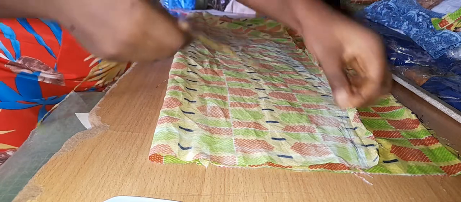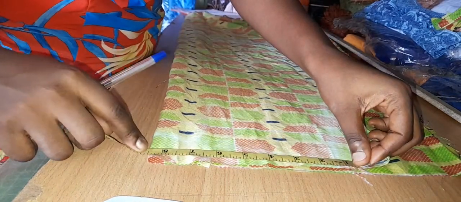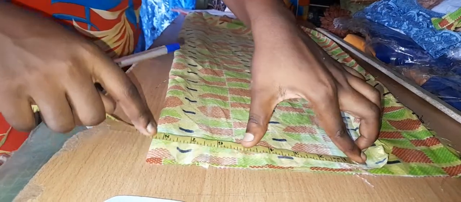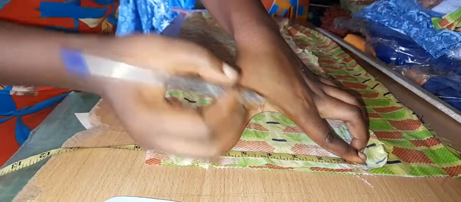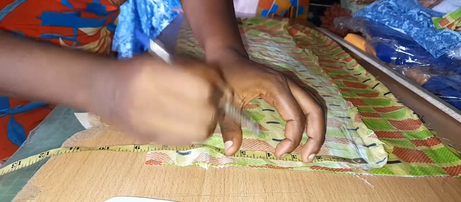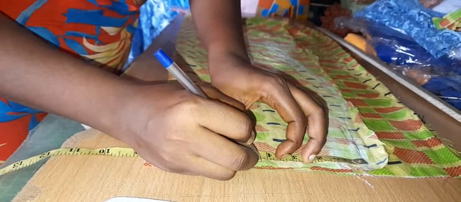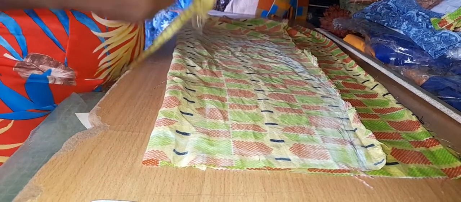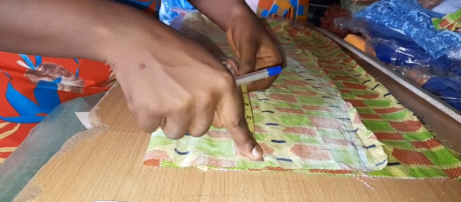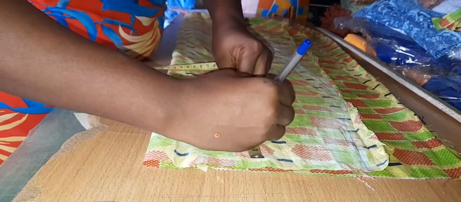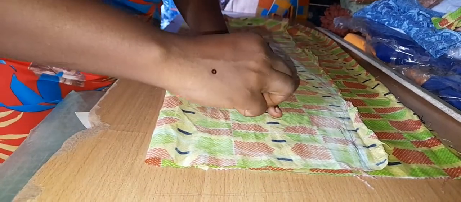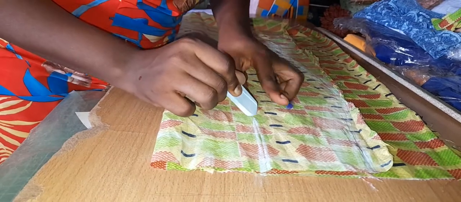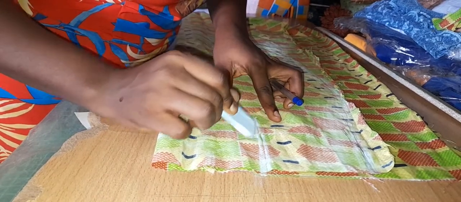To get your dart measurement, the way this is, this is 8.5. So we are going to use the center of 8.5, which is like 4 and some inches, not necessarily half, which is here. And the length for a dart is usually 4, but some people make theirs 5. You bring it down here, then you draw a line. So you make a V shape slightly.